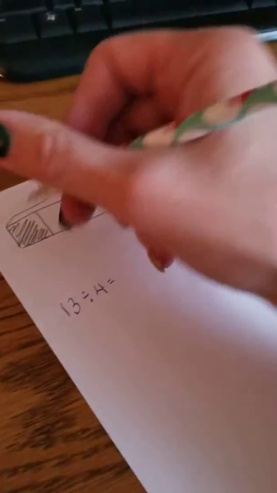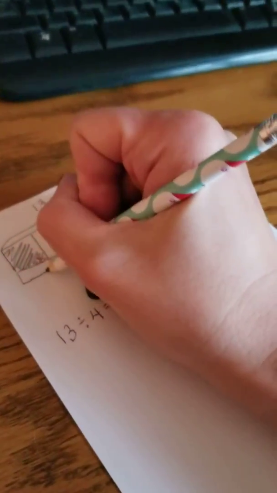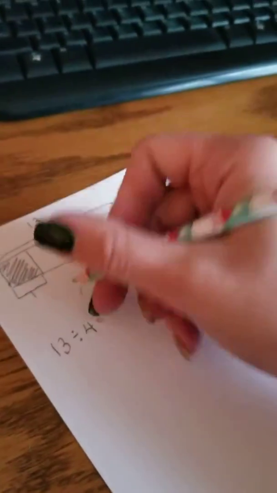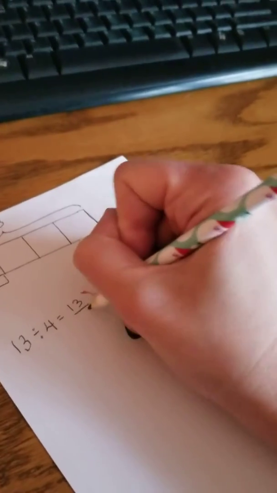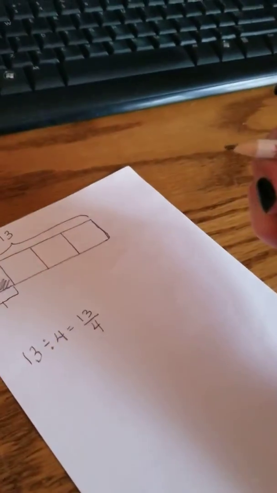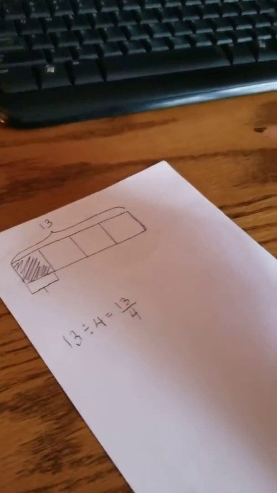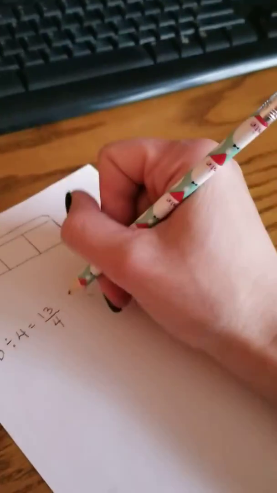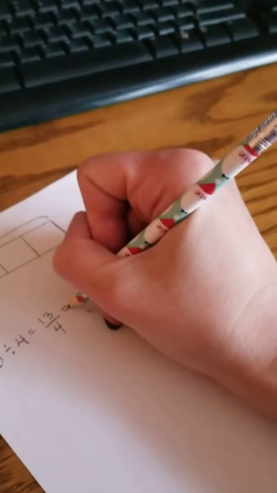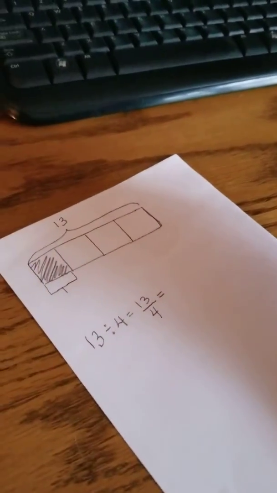Okay, so one classroom will get, if I change this into a fraction, 13/4. Okay, so I could leave it like that, but this is an improper fraction. So I'm going to go one more step and turn it into a mixed number.